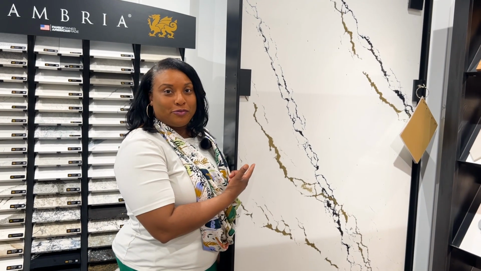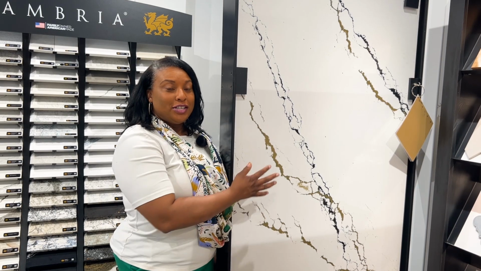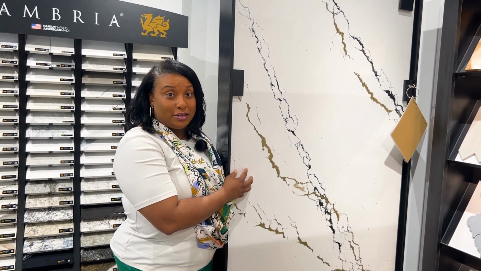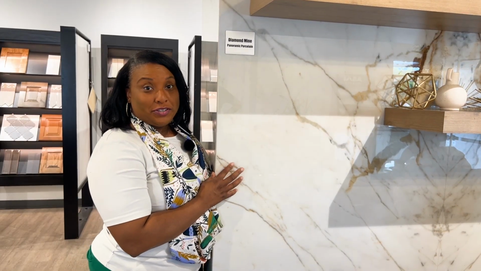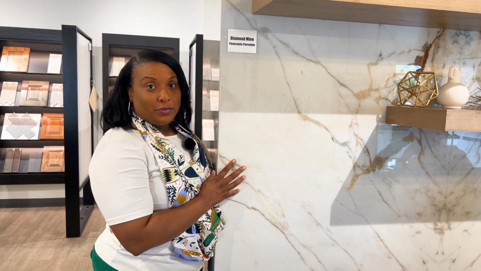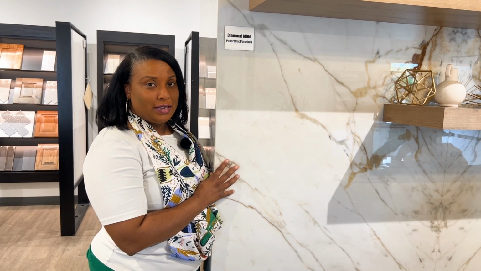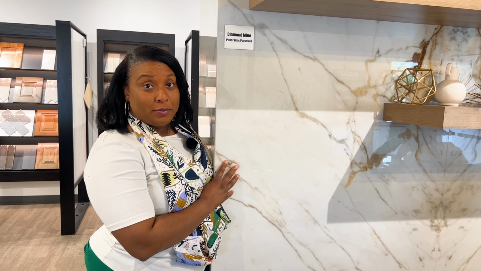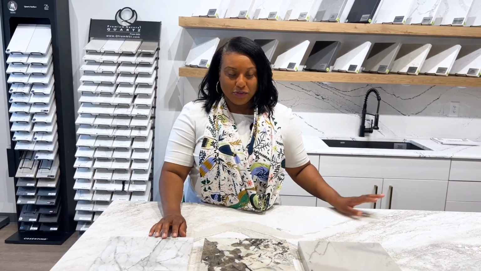Quartz is a great option for a bathroom. It's heat resistant, scratch resistant, stain resistant, mold and mildew resistant. It's essentially maintenance free. This particular material here is a porcelain material. One of the great things about the porcelain is that it can be used on countertops and then also shower walls and fireplaces. Here we have 3 natural stones.